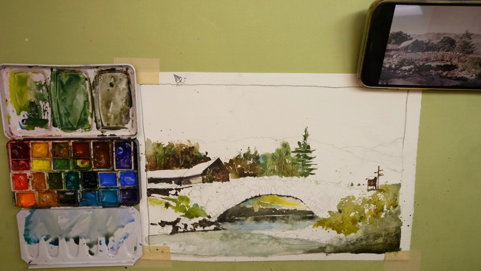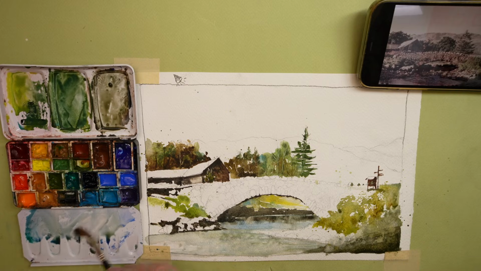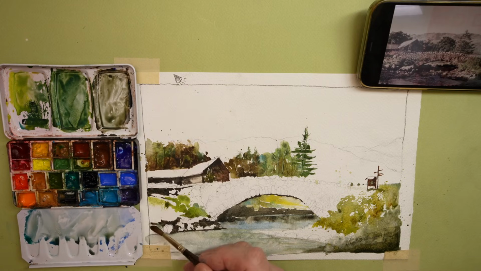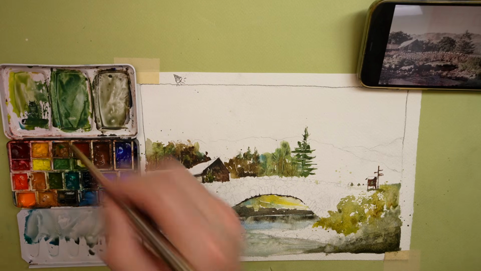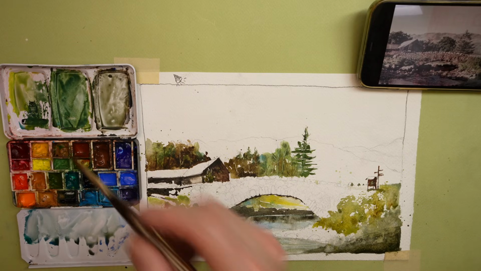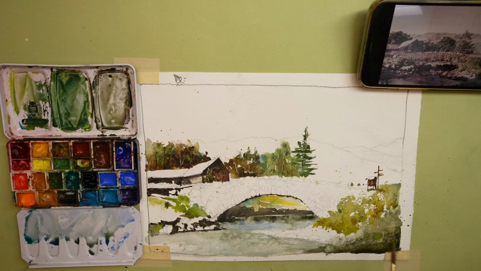So now I think what I'm going to do is take a quick break and come back and continue to work, but I think I've got a lot of what I need here. I think I'm going to do a little more work to the stone.